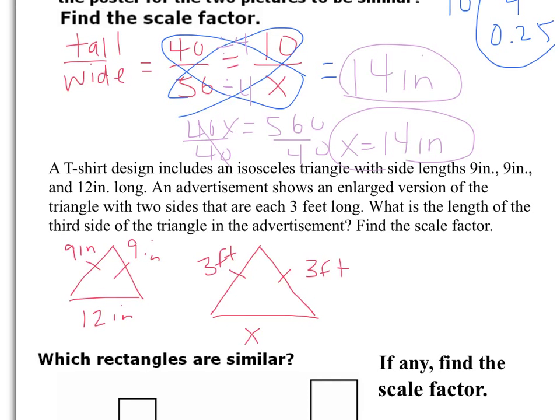Okay, now the problem here is we don't have our units in the same dimensions, so we need to turn our 3 feet into inches. Just makes it a little bit easier. So 3 feet is equal to, remember, multiply feet to inches, 3 times 12. This is going to be 36 inches and 36 inches.